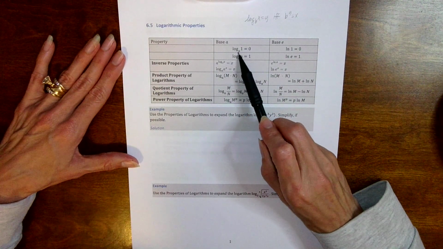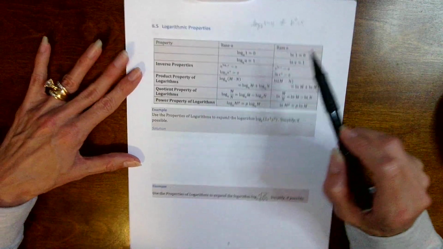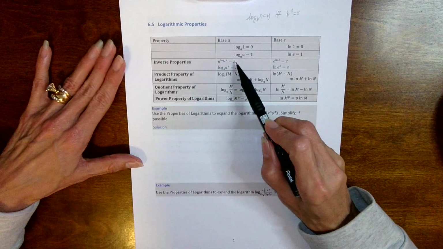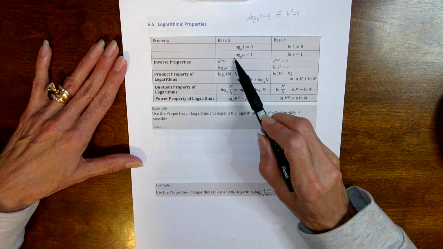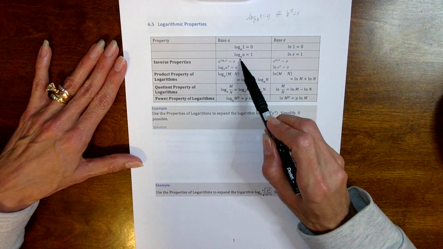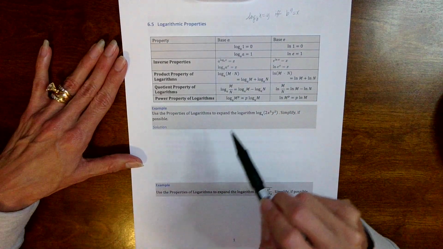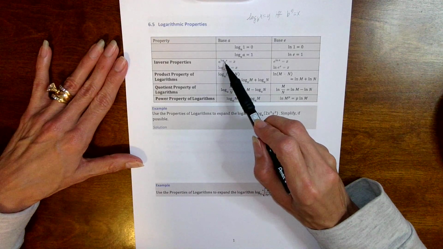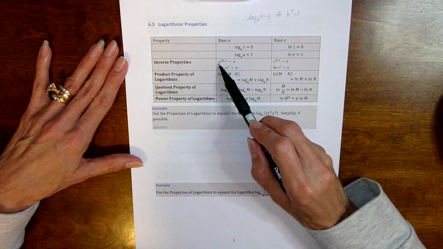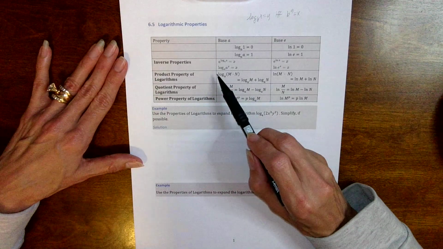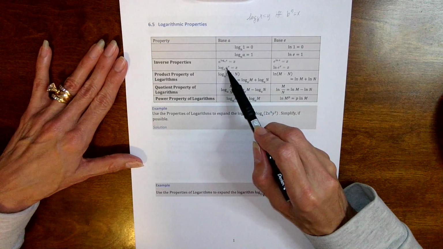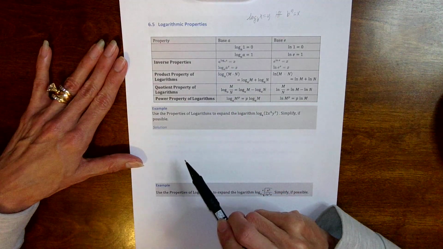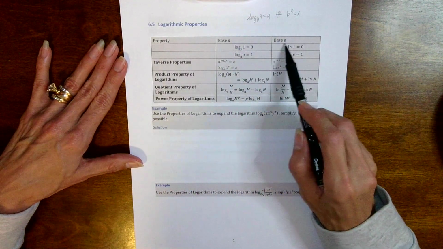Anytime I have log base a of 1, it equals 0, and that's because a to the 0 equals 1. Anytime you have the same base and argument, so log base a of a always equals 1, and that's because a to the 1 equals a. Inverse properties: if you have a raised to the log base a of x, these cancel each other out and you get x. And anytime you have the same base as the argument, they cancel each other out and you just get x. And they have these for base a and base e.